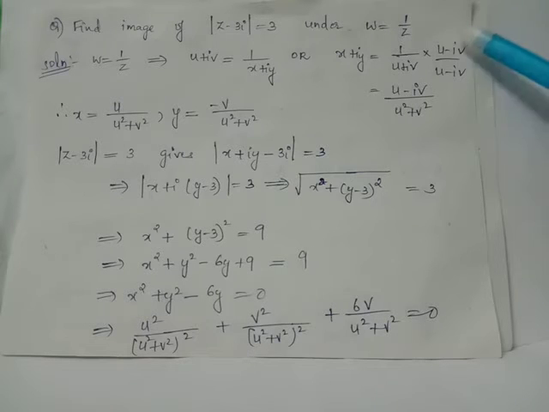If we multiply numerator and denominator with the conjugate of u plus iv, we have x plus iy equals u minus iv upon u square plus v square. When we equate real and imaginary parts, we have x equals u by u square plus v square and y equals negative v by u square plus v square.